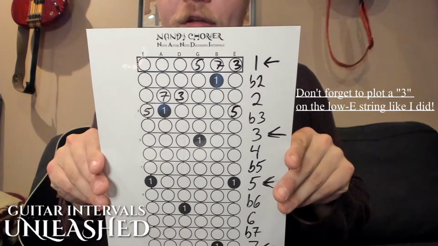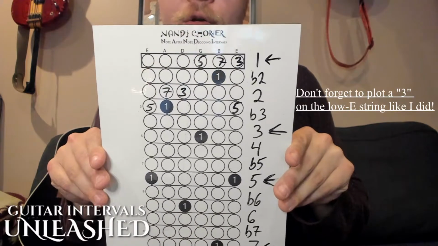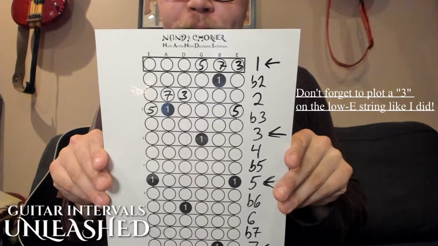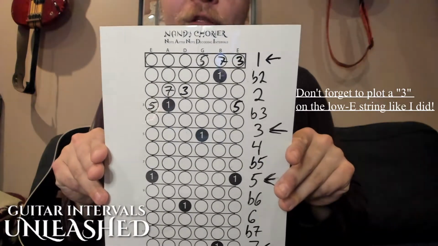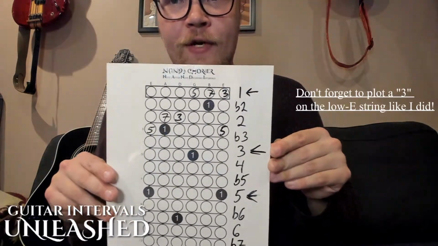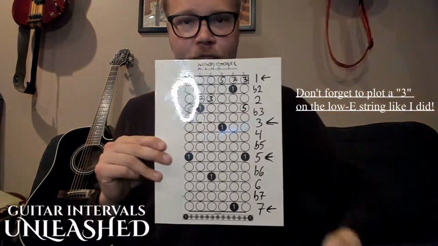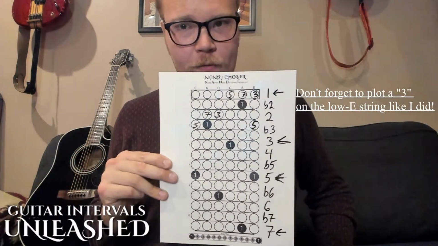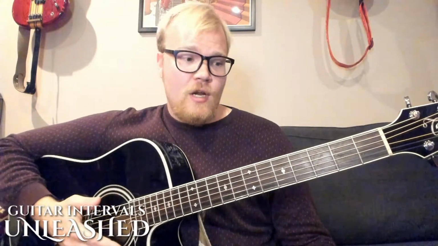So you're going to have a 5th on the low E, the 7th and the root on the A, the major 3rd on the D, 5th on the G, major 7th and root on the B, and major 3rd and 5th on the high E. For all of these shapes, you're going to have at least 2 instances of every interval. So you're going to have 2 roots, 2 thirds, 2 fifths, and 2 7ths in every single shape going up the fretboard. Let's hear how this sounds. This is a C major 7 arpeggio in the C shape.